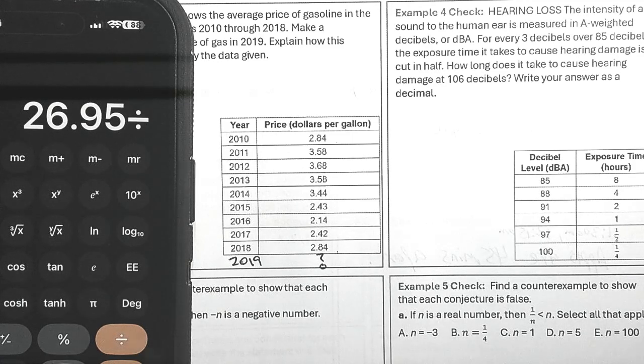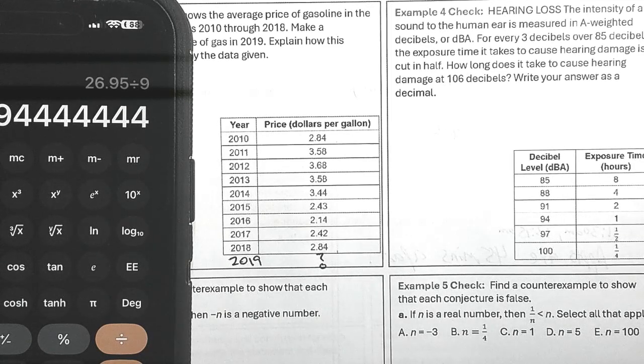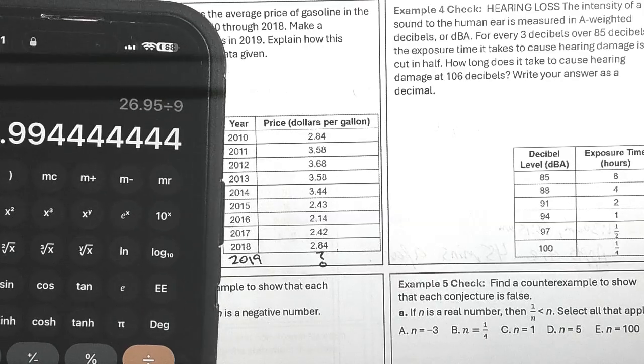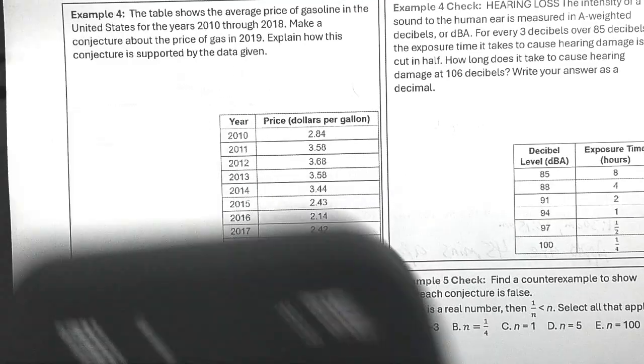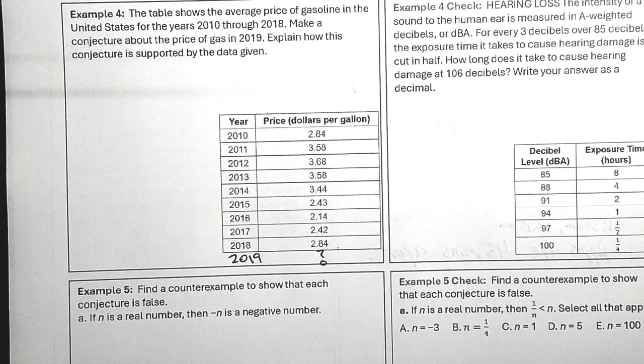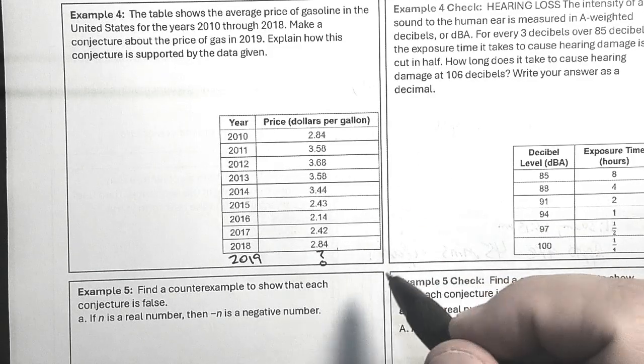We're going to divide it by 9 because that was 9 years. All right, so you see 299.44. So basically $3 a gallon.